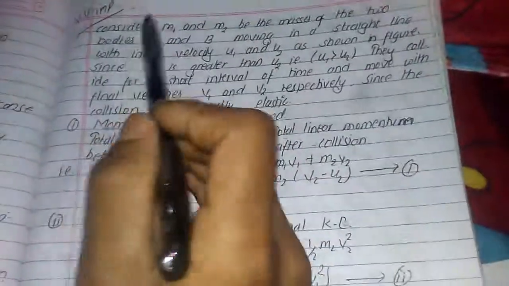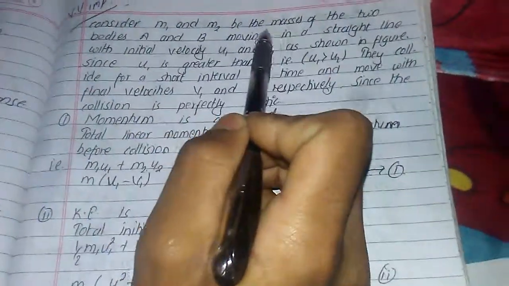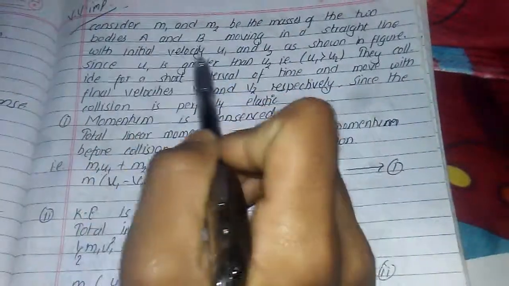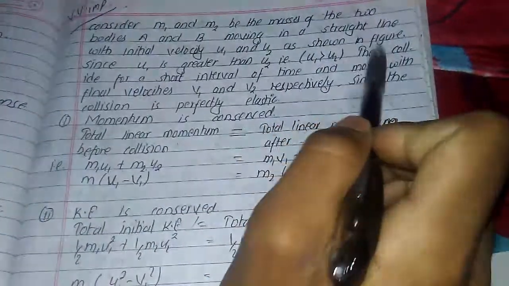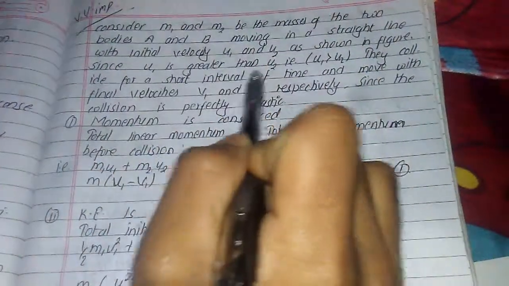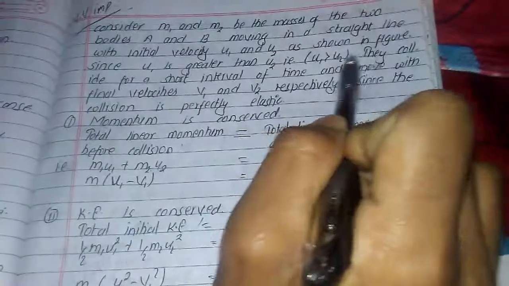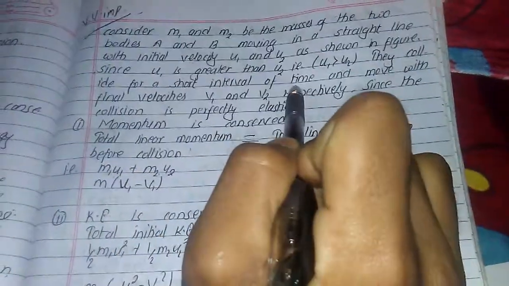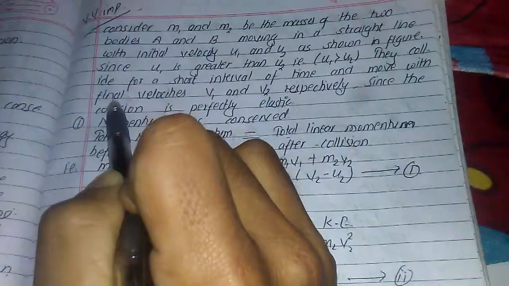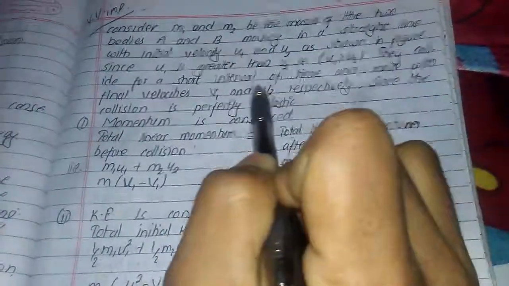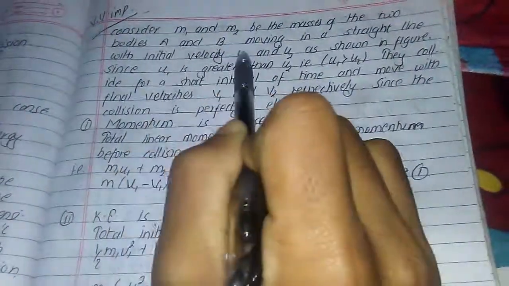Now let's come to the proof. Consider m1 and m2 be the masses of two bodies A and B moving in a straight line with initial velocities u1 and u2 as shown in the figure. We have already shown you a figure. Since u1 is greater than u2, they collide for a short interval of time and move with final velocities v1 and v2 respectively. This respectively means the velocity of A and B.